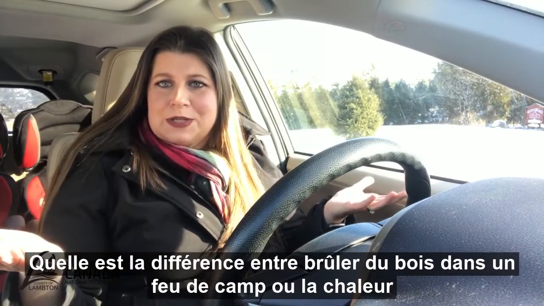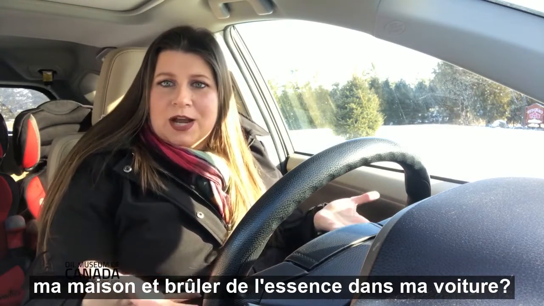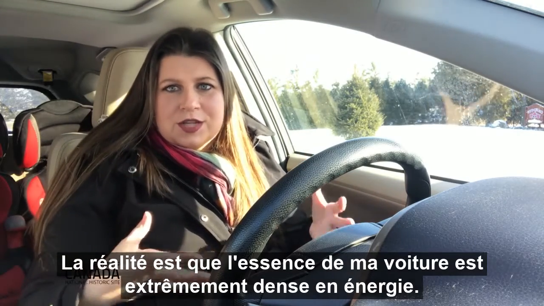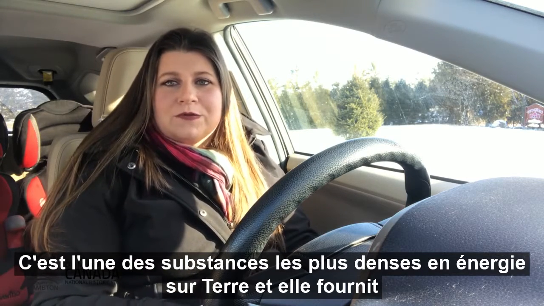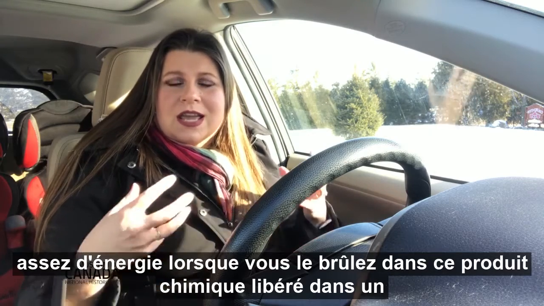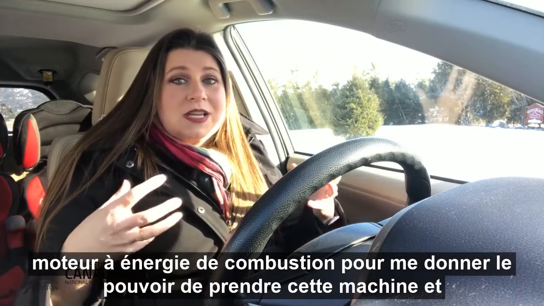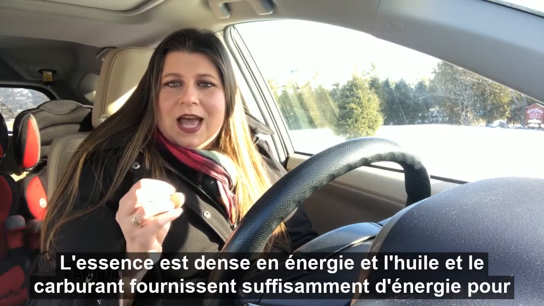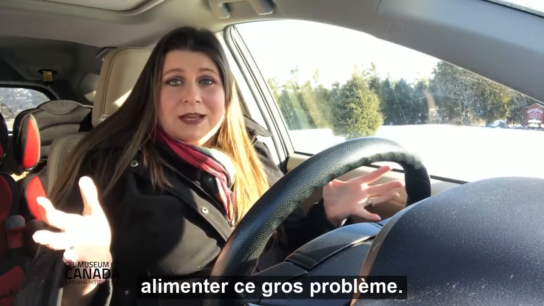So what's the difference between burning wood in a campfire or to heat my house and burning gasoline in my car? The reality is the gasoline in my car is hugely energy dense. It is one of the most energy dense substances on Earth. And it provides enough energy when you burn it in that chemical release in a combustion engine to give me power to take this machine and drive off. Gasoline is energy dense, and the oil and fuel provide enough energy to power this big vehicle.